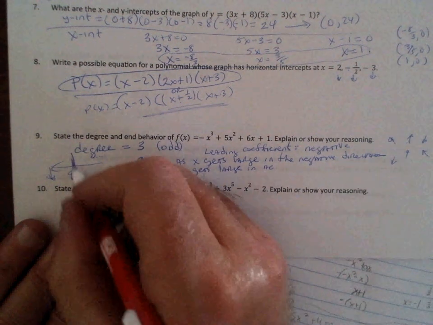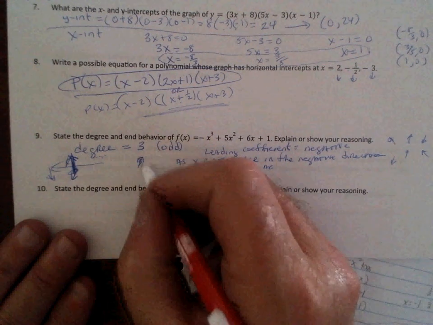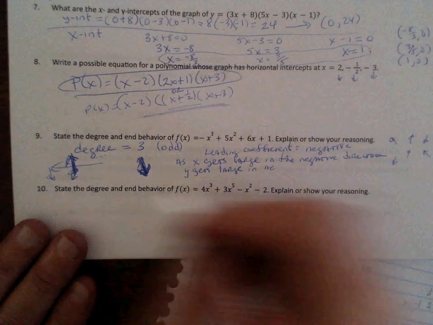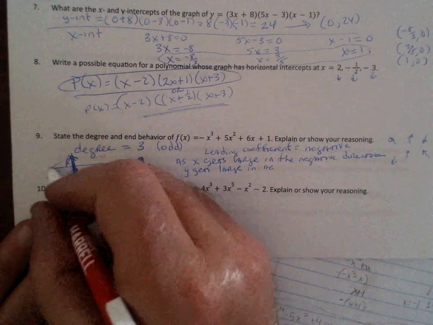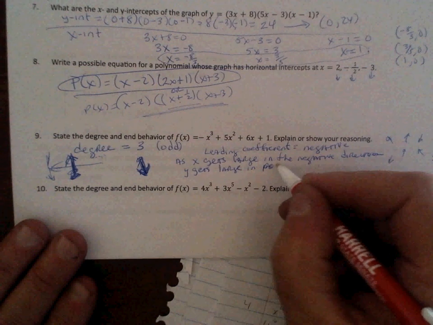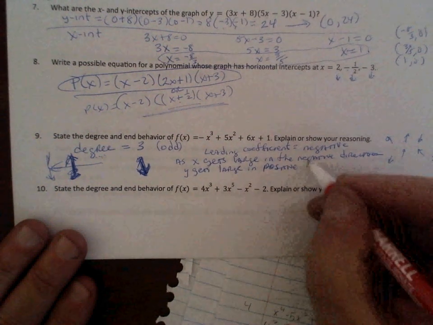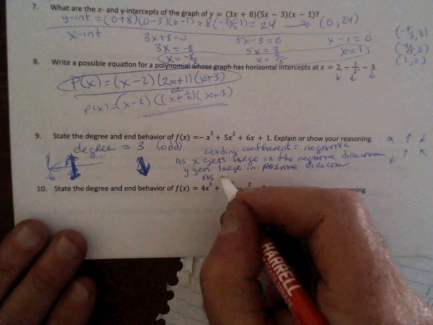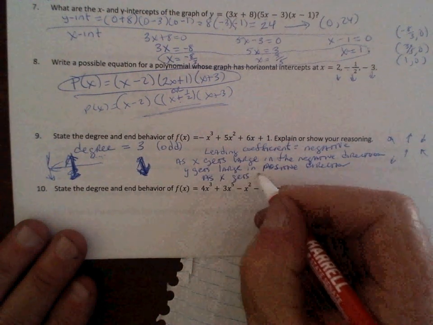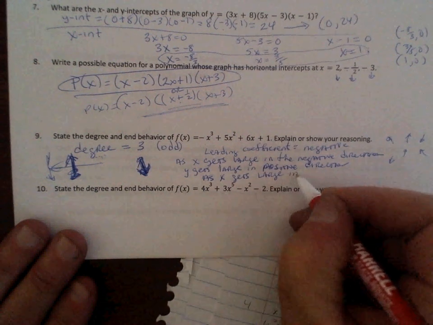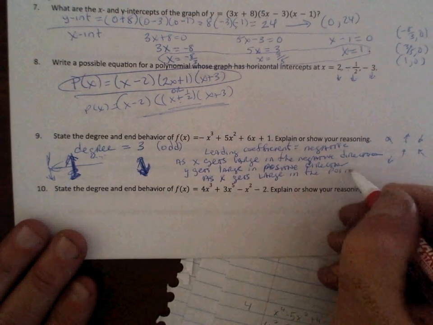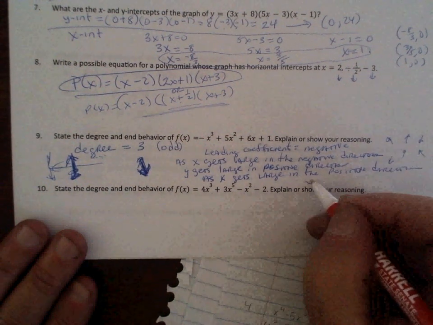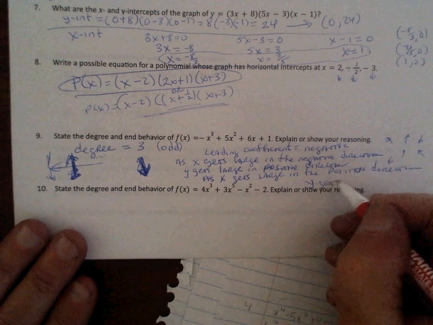Yep, I went the wrong way. Should go up this way. All right. That's right. I think we talked about that, right? And then I wrote it down wrong. So this is going up. So it should be positive direction. Then as x gets large in the positive direction, what happens? That's right. Y gets large in the negative direction.